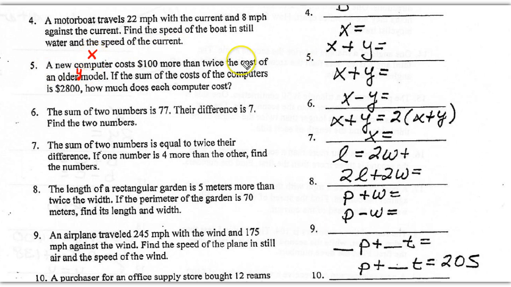So the new computer X cost $100 more than twice the cost of the older model. So it's going to be twice the cost of the older model plus $100 more. Now the sum of the cost of the computers is $2,800. So there's the newer computer, the older computer, and this is $2,800.